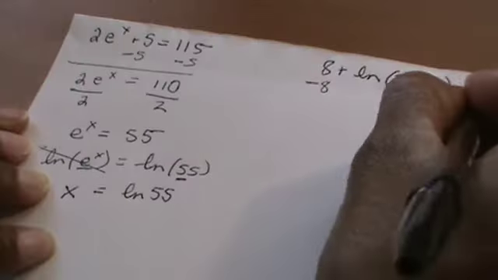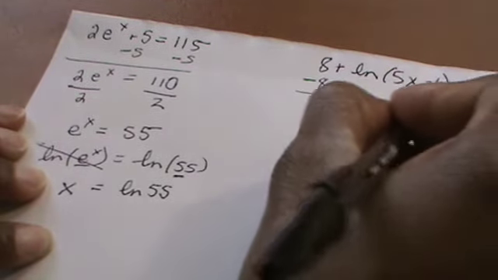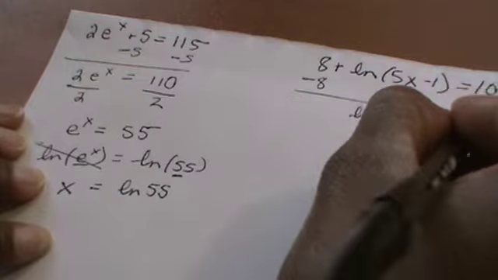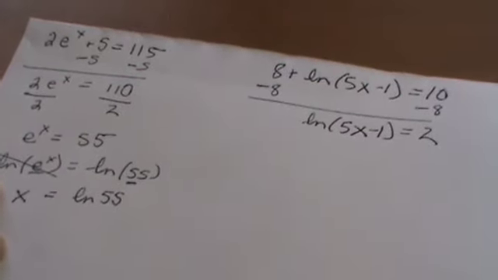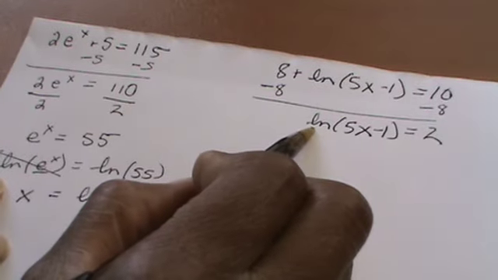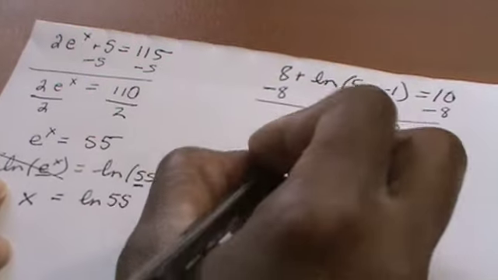This is plus 8, so minus 8 minus 8. So you get the natural log of 5x minus 1 is equal to 2. Alright, so now I need to get rid of the natural log. The only thing that gets rid of the natural log is the e. So watch what I'm going to do.